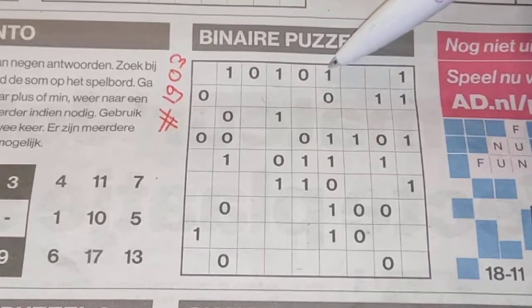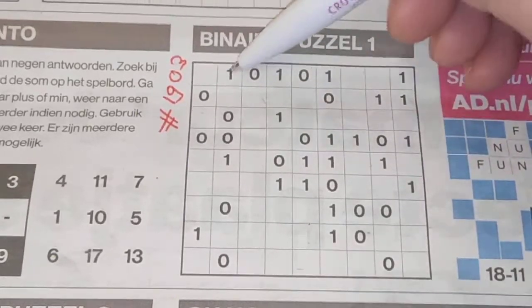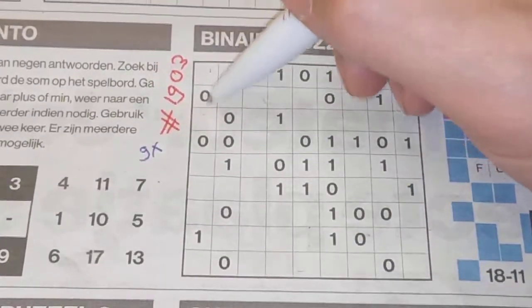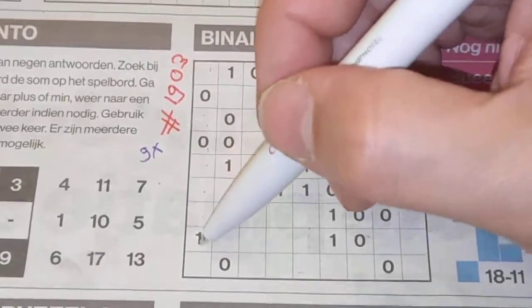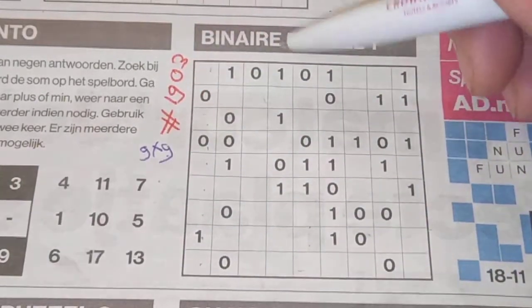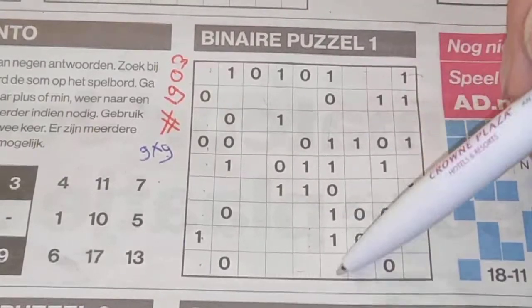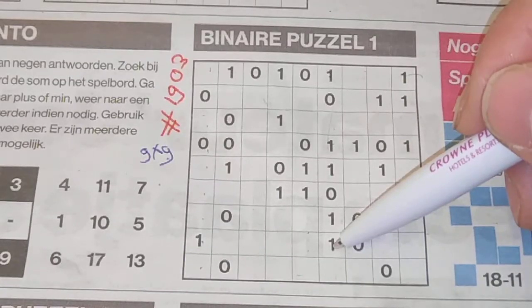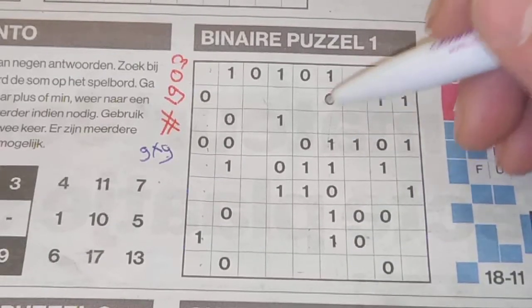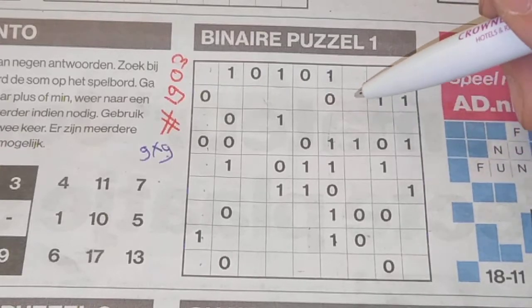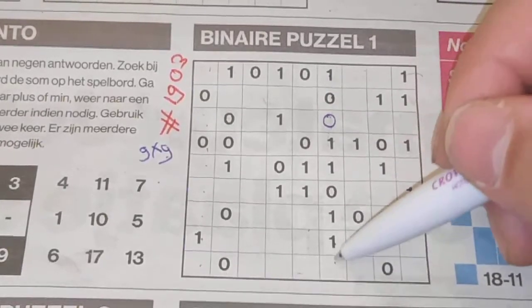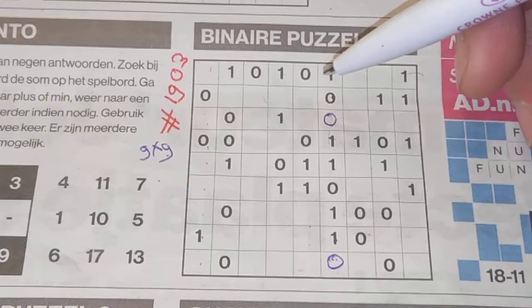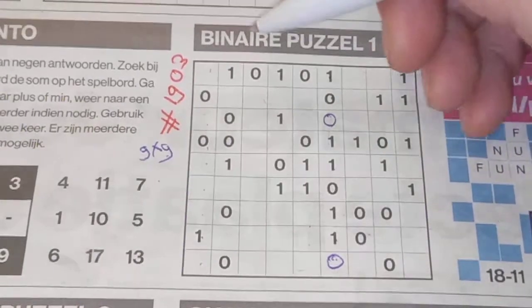And what kind of binary puzzle is this? It's a 9 by 9. That means in a row or in a column, there are always 5 ones and 4 O's, or 5 O's and 4 ones. Let's get started. Alright.